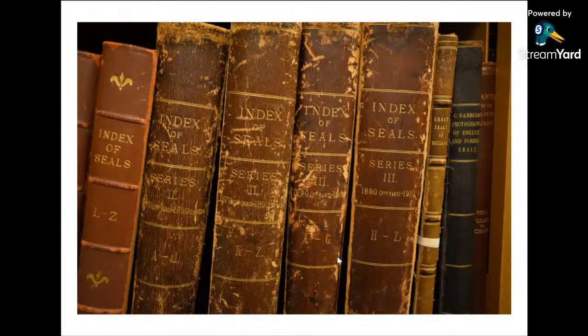Okay, so this all sounds very exciting. We have all this wonderful material, thousands of seal matrices, hundreds of thousands, perhaps millions of seal impressions. They enable us to engage with lots of different kinds of questions about late medieval life. How do we work with this data?